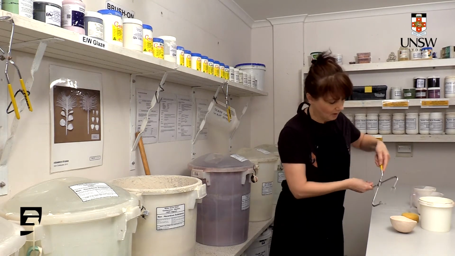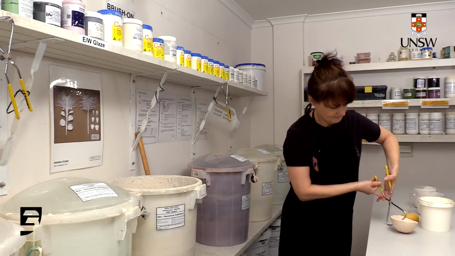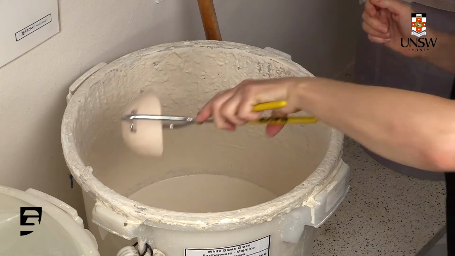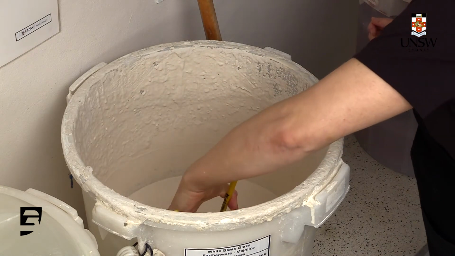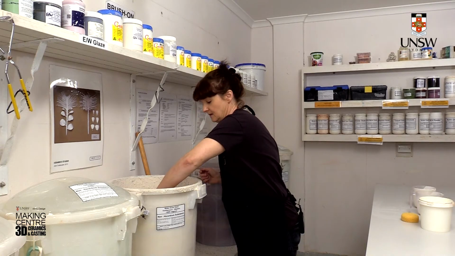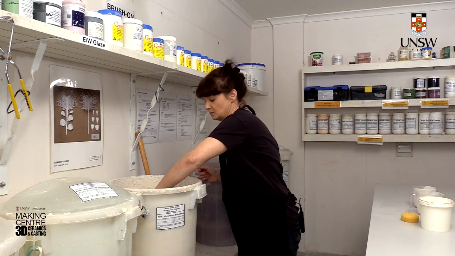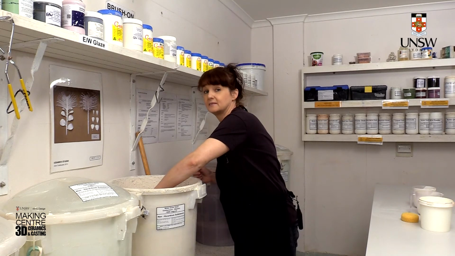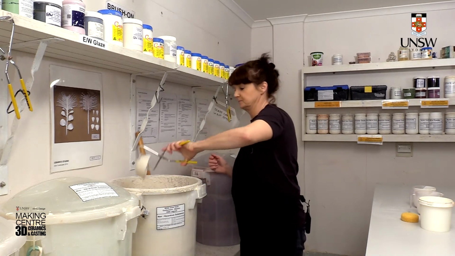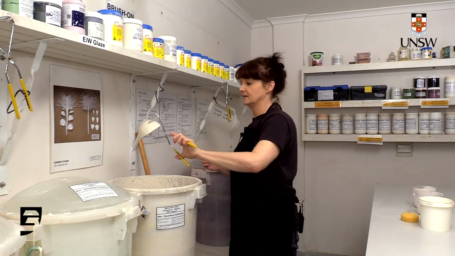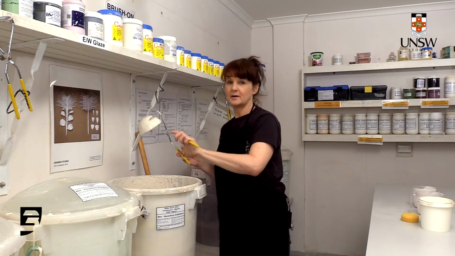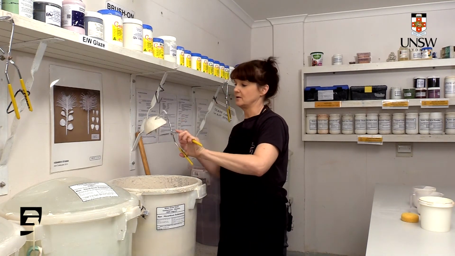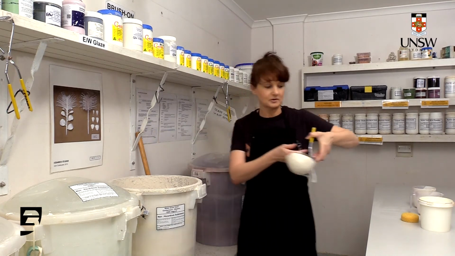Then grab your pot using tongs and submerge it in your bucket of glaze for a proper 3 seconds. The amount of time you submerge your pot will vary depending on the thickness of your glaze and the thickness of your pot. Then remove your pot from your bucket of glaze and let the drips run off before you turn it over.